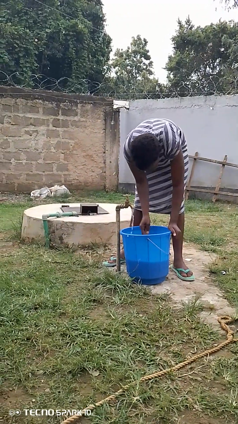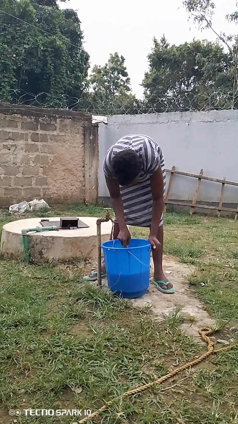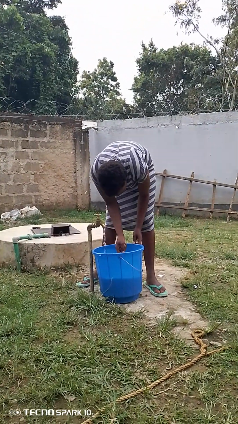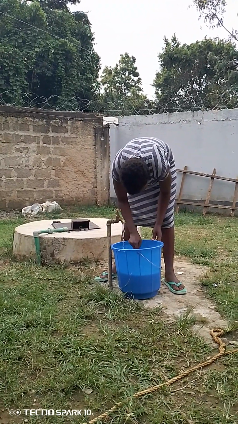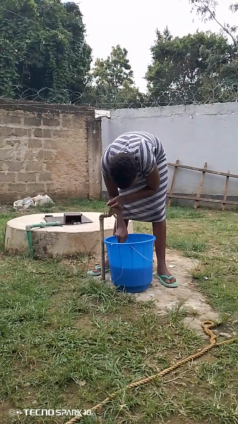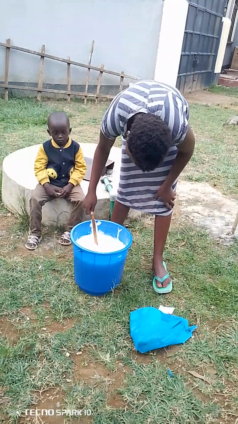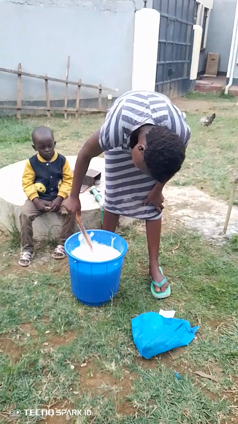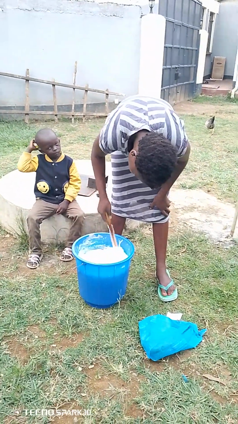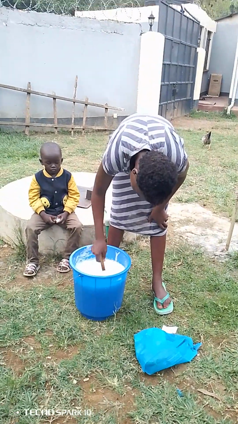And be checking on the scale. Close the tap. After reaching all the required amount of water, then you stir gently. Continue stirring for around 3 minutes, 5 minutes.